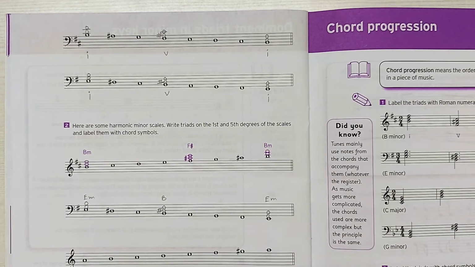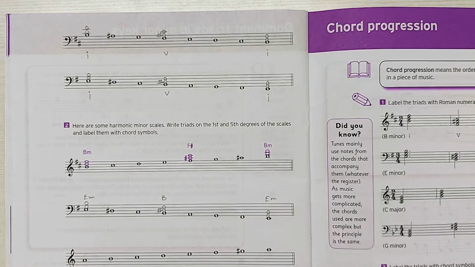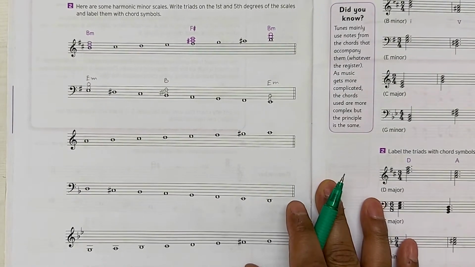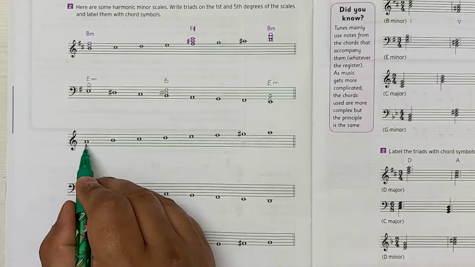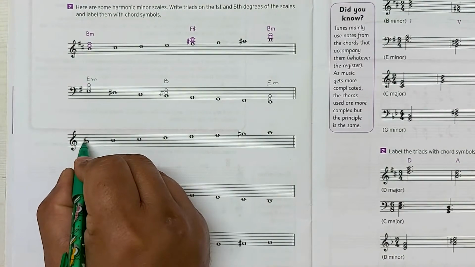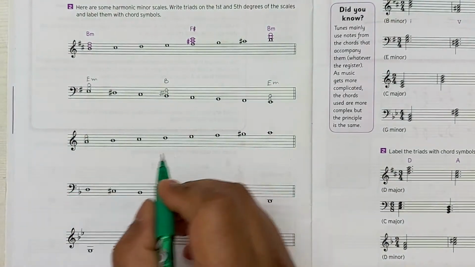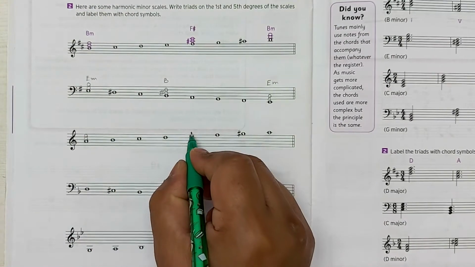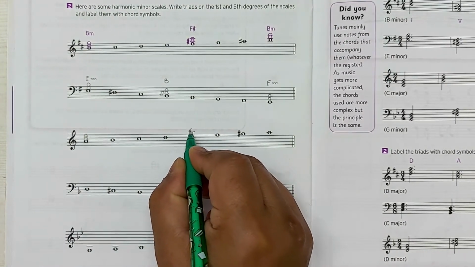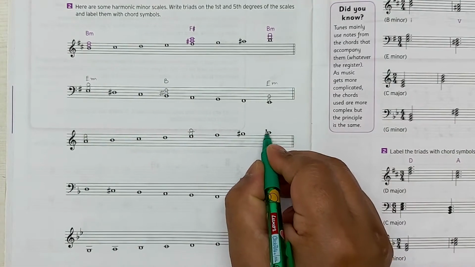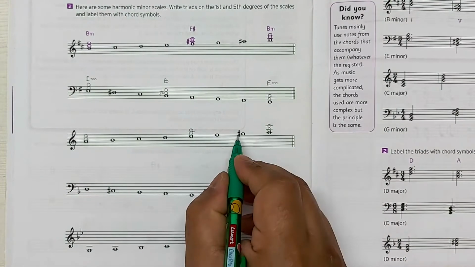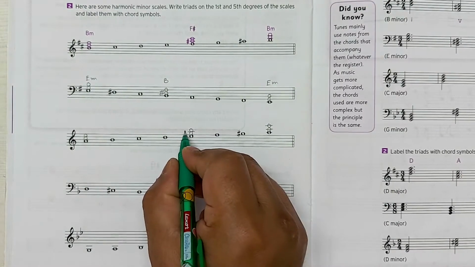For the next one, let's move up. Let's put the triads first, because you're going down to up. This is 1 2 3 4 5. This is the last one. Let's put the accidental here.